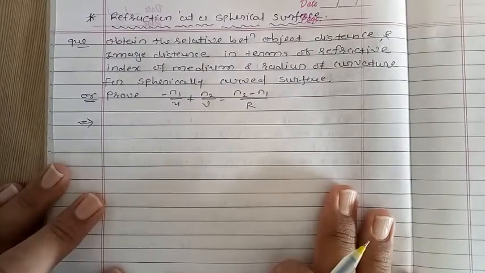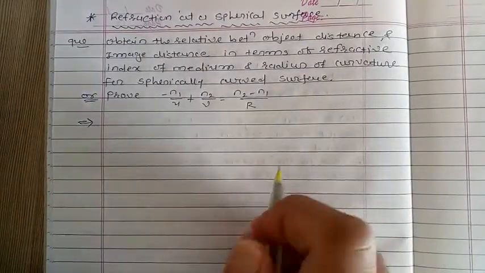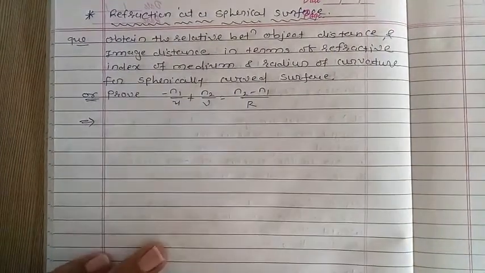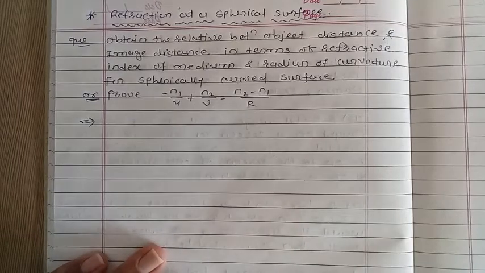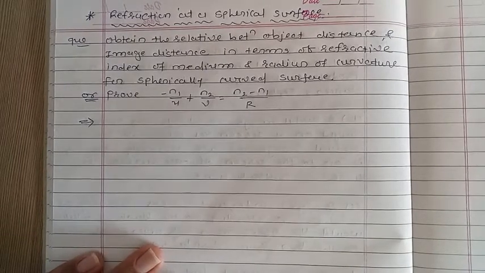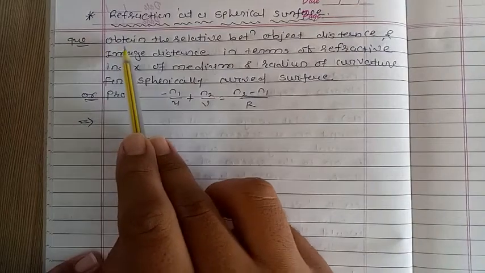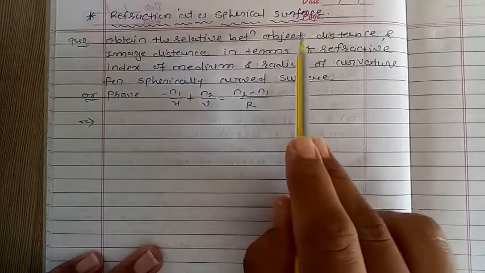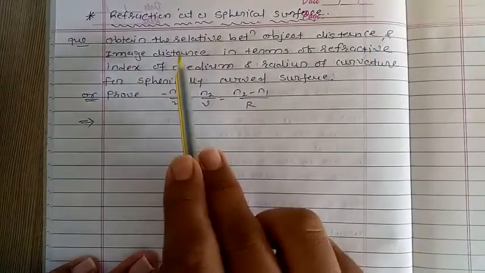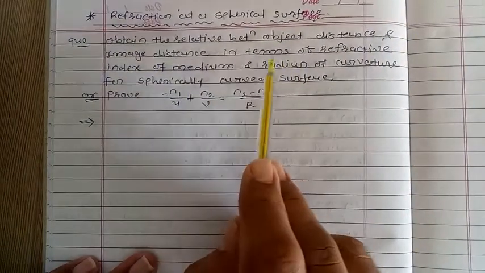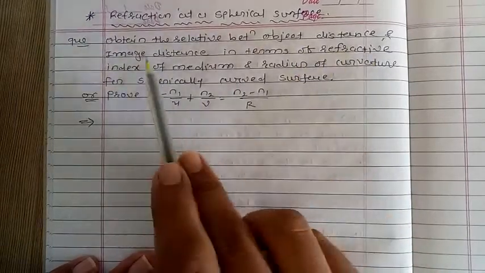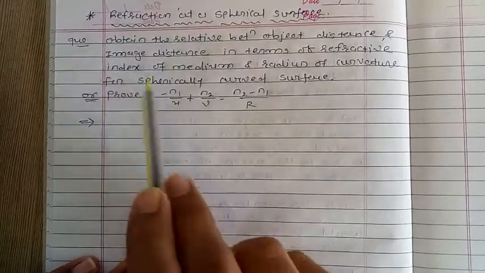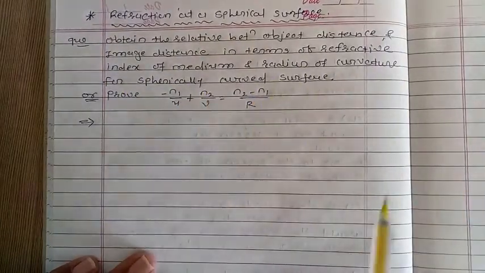Hello friends, today we discuss refraction at a spherical surface. Friends, this is a very important question, right? So the question is, obtain the relation between object distance and image distance in terms of refractive index of medium and radius of curvature for a spherically curved surface.